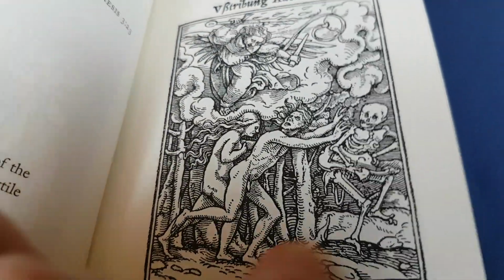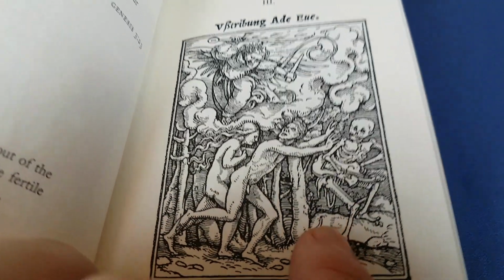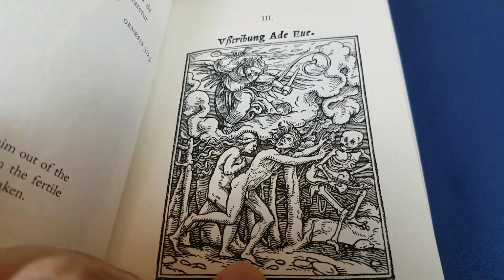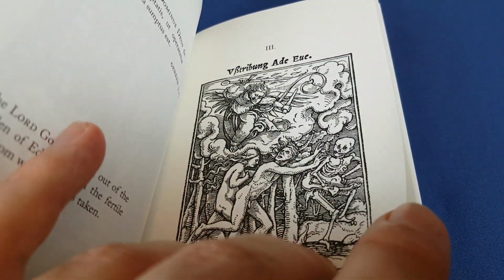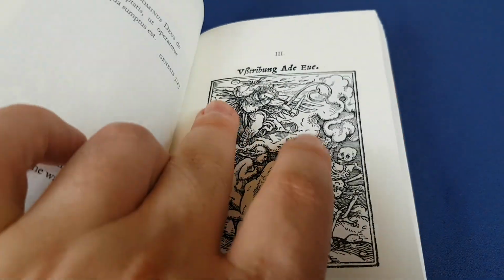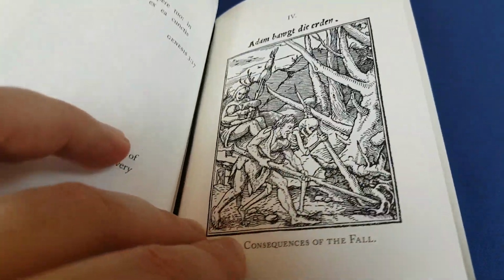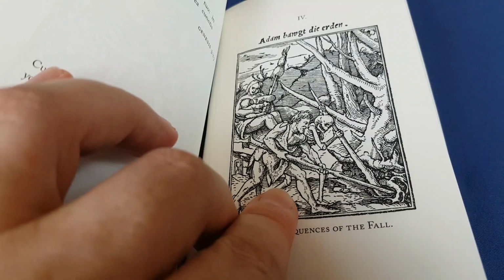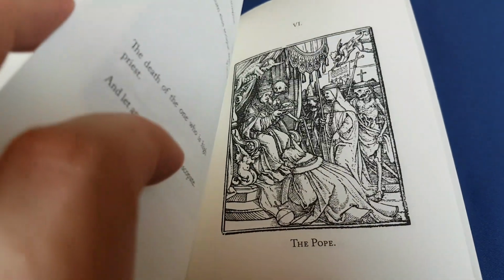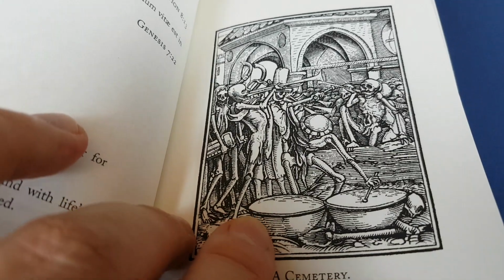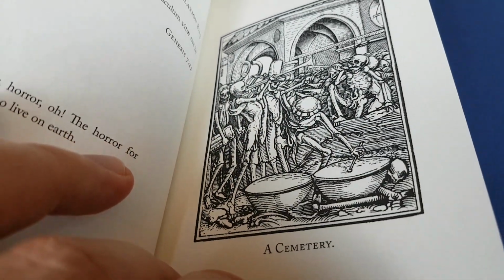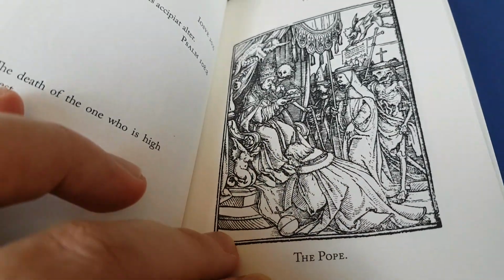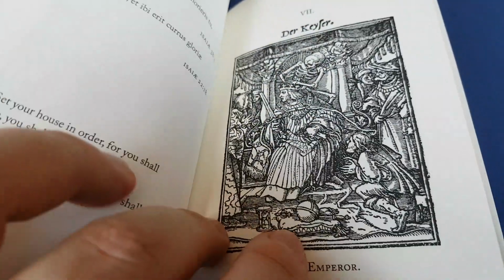And at this point, death, seen here as a skeleton with some kind of loot, starts accompanying Adam and Eve. And we can see Uriel up there with his flaming sword, closing up the gates of the Garden of Eden. And then from there on, we get the consequences of the fall. And we start seeing death dancing around, taking everyone, no one excluded, from the Pope to the King to the Emperor over here.